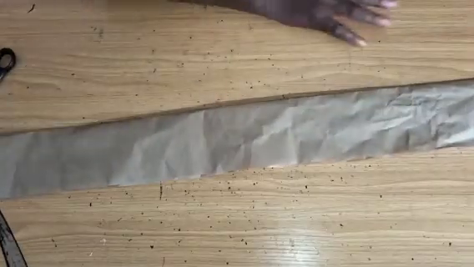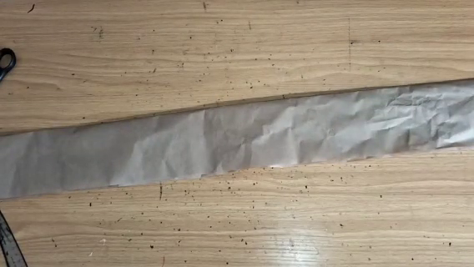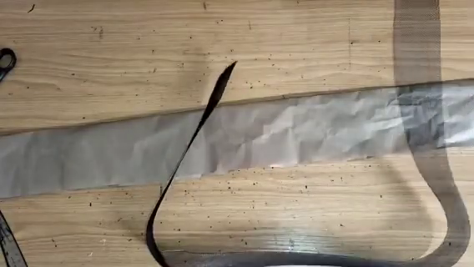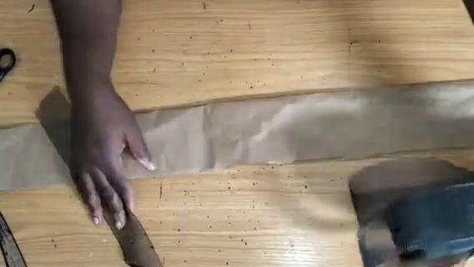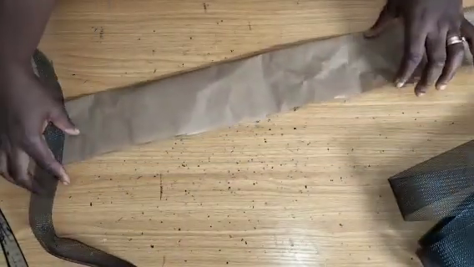So the next thing you are going to do now is, this is my crinoline. So I'll open up my fabric this way.